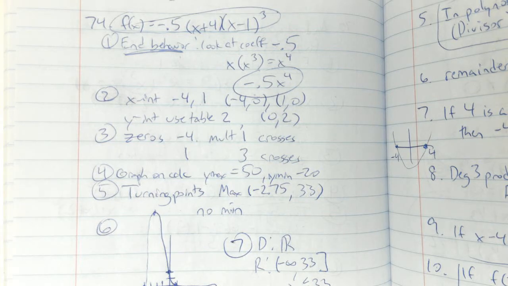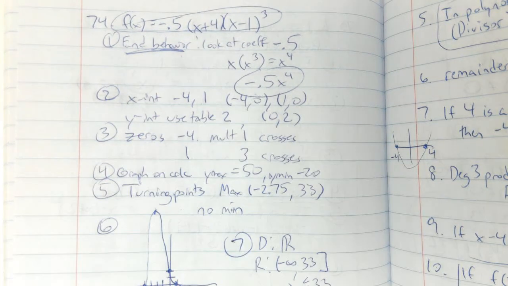As far as the x-intercept, it happens where each of those are equal to 0, so at -4 and 1. The ordered pairs are (-4, 0) and (1, 0). For the y-intercept, I use the table, and it's (0, 2). As far as the zeros, it's based on the x-intercepts. So the first one we have is -4, and the multiplicity is 1, which means it crosses because the exponent was 1. And at 1, the multiplicity was 3, which also crosses. So both of those are odd multiplicity.